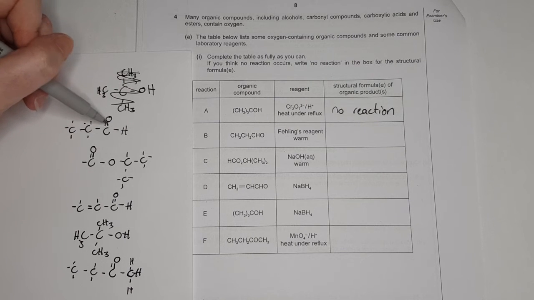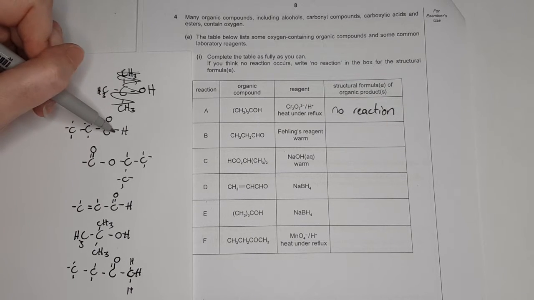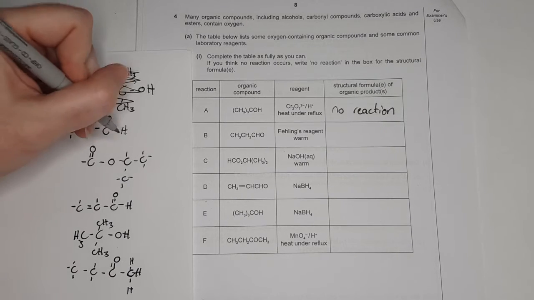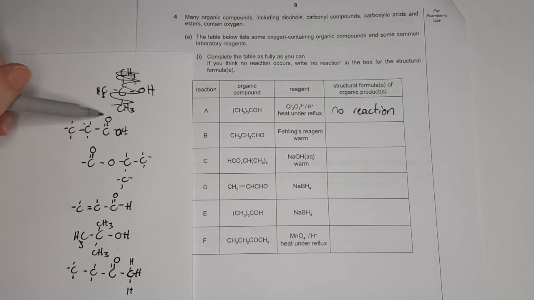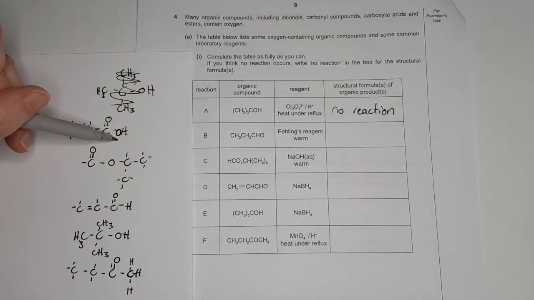So if this is double bonded O, only this bond can be further oxidized, and in order to further oxidize it, I can add an O with the H to turn this aldehyde into a carboxylic acid.